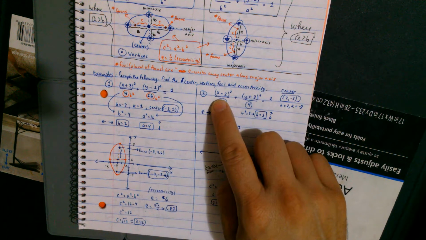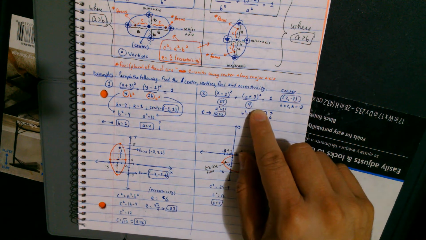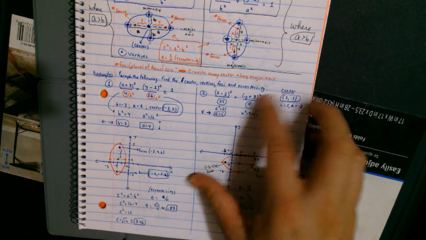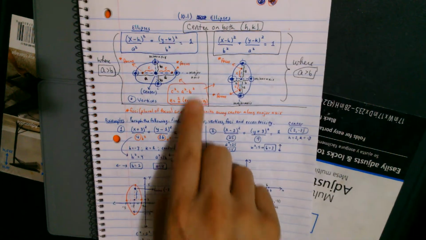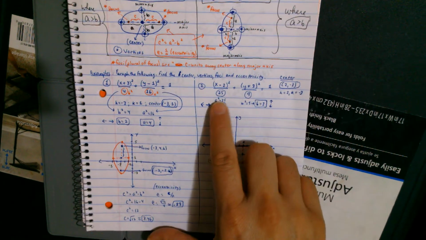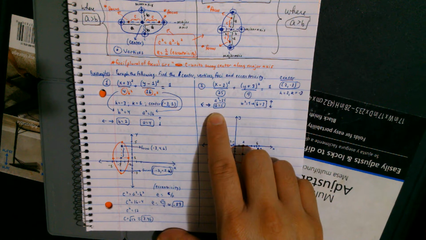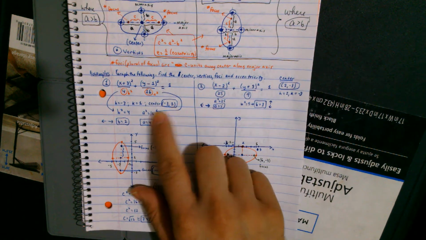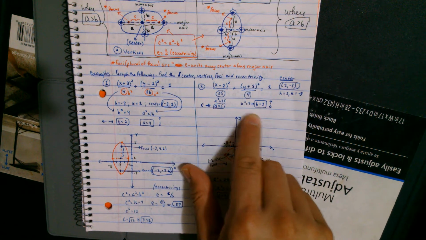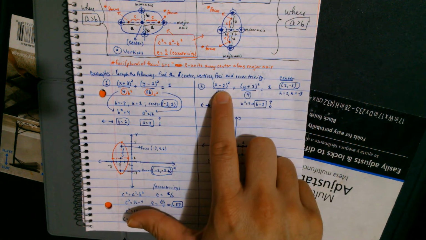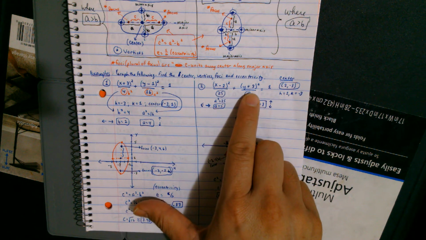The number 2: (x minus 2) squared over 25 plus (y plus 3) squared over 9. Notice that 25 is greater than 9, so it's going to be more fat horizontally, more like the first one. So a squared is 25, so a is the square root of that, which is 5, and it's under x, so right 5, left 5. 9, I take the square root of that, which is 3, so that means up 3, down 3, because it's under the y. My center is positive 2, comma negative 3.